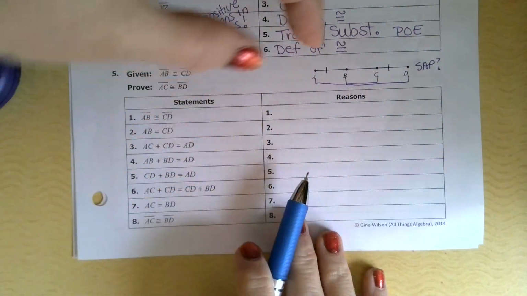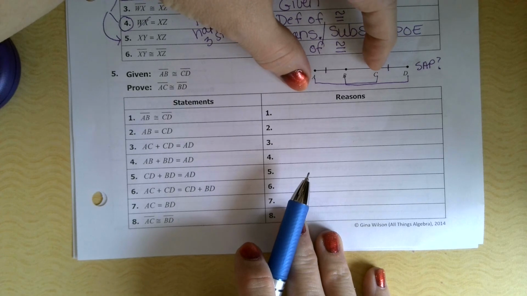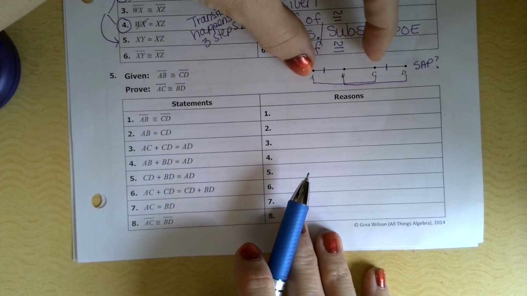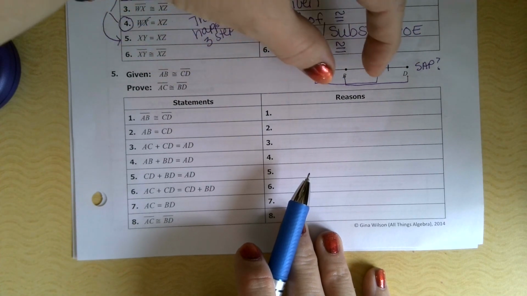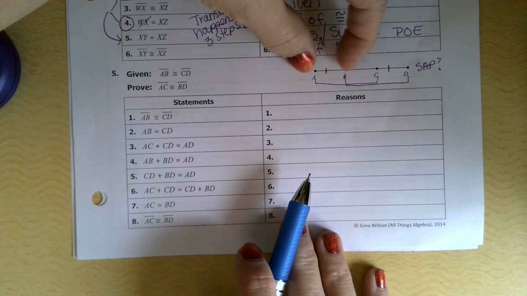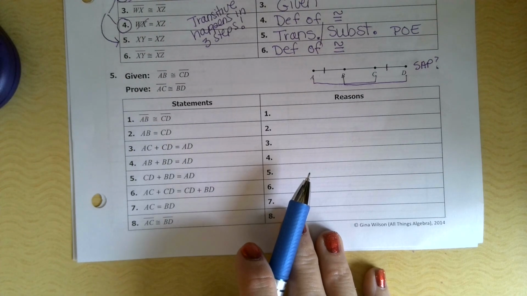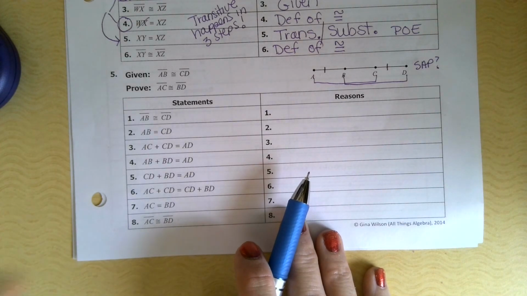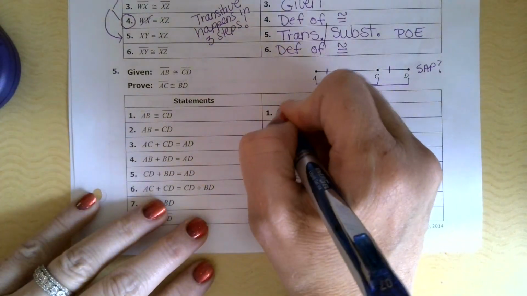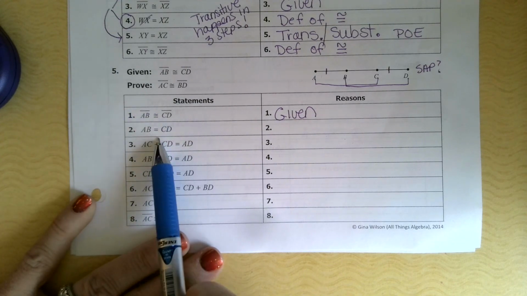Now, if I just look at this picture, I'm going from something small equal to something small to something big equal to something big. What was added to this piece and added to this piece that wasn't in the original? Well, BC was added to this little segment, and BC was added to this little segment. So you can kind of see that we're going to have segment addition postulate, we're going to have addition, we're going to have reflexive, and I'm going to show you how that all shows up. Okay, so first of all, let's put our given. What would this be? Definition of congruence.